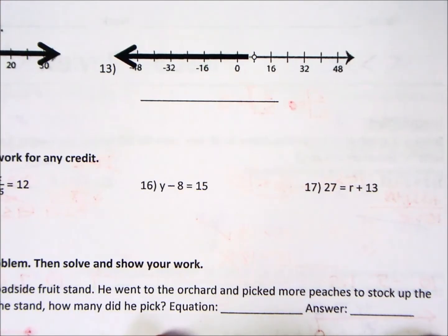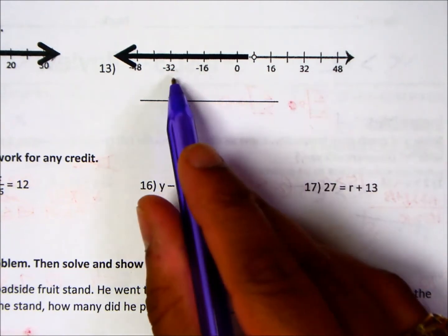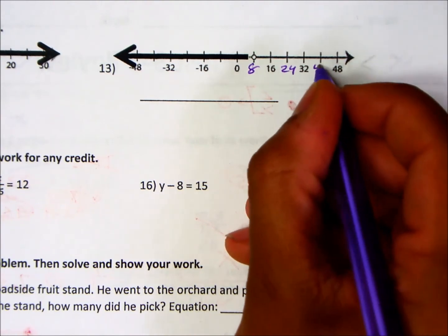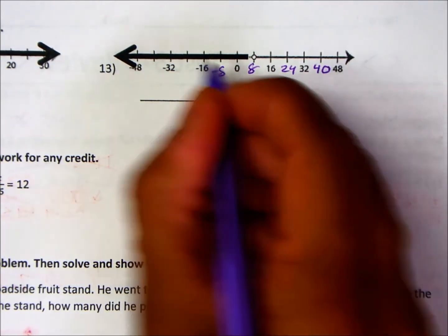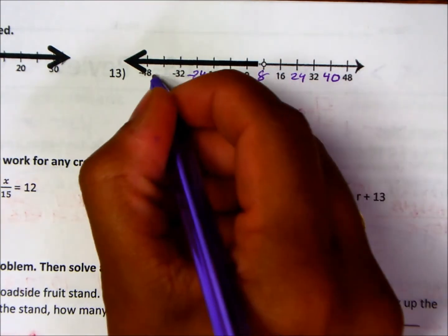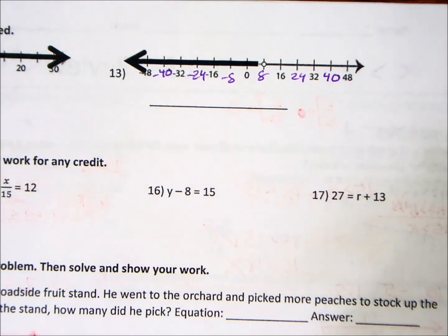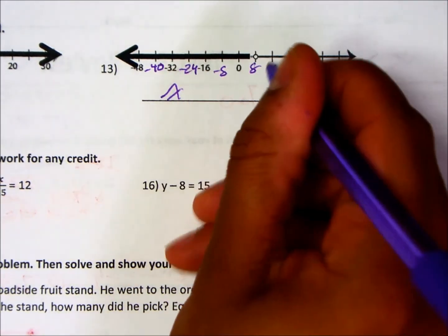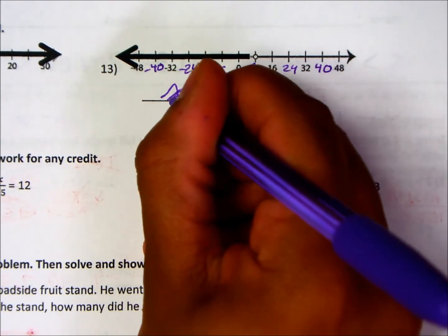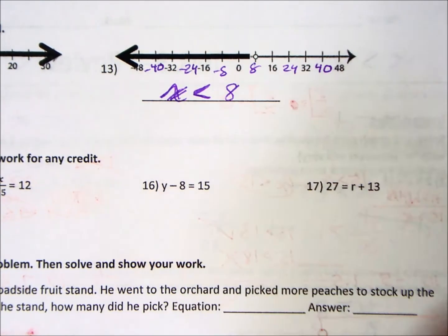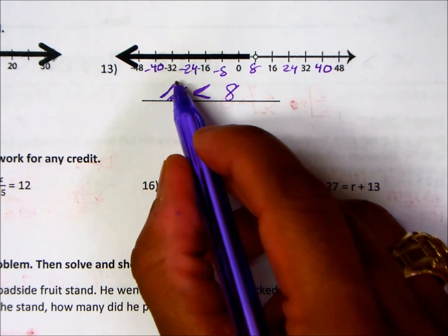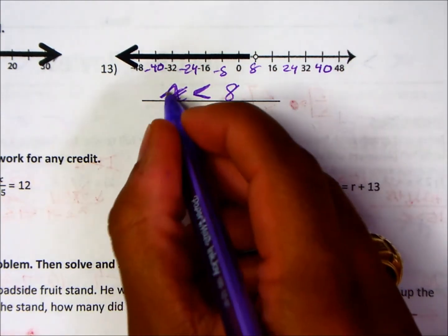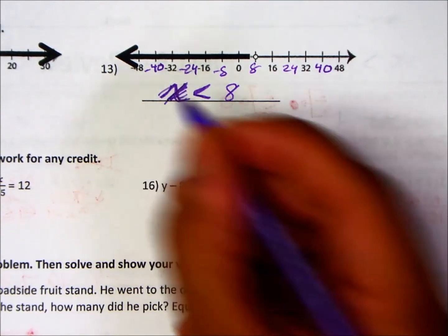Number 13. Now, if you notice, they're counting by 8s. 8, 16, 24, 32, 40. Even works as we go negatively. So when I look at it, I'm here at 8, and all my x values are less than 8. They're all less than 8. So x is less than 8.